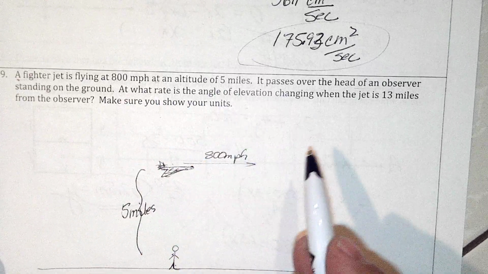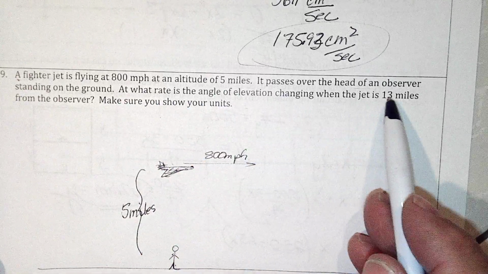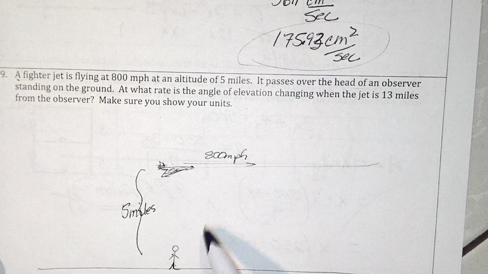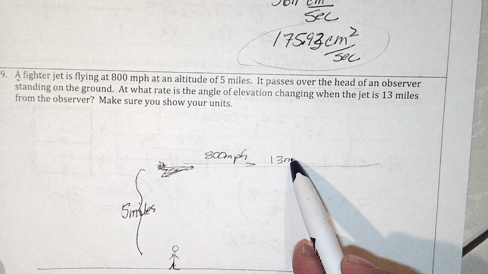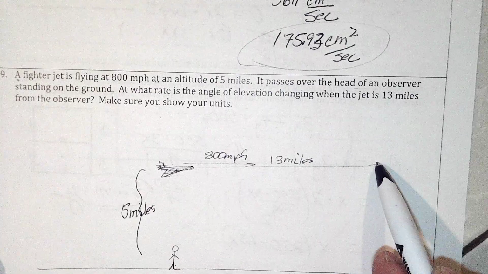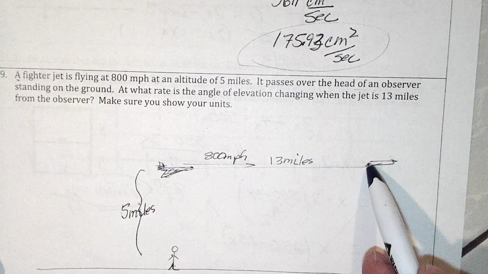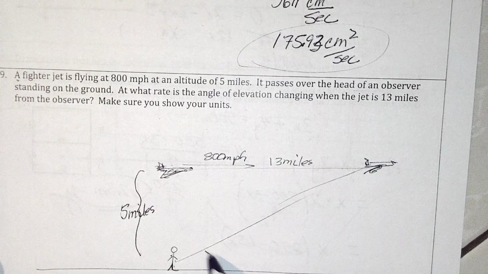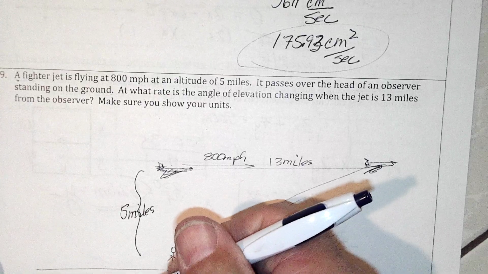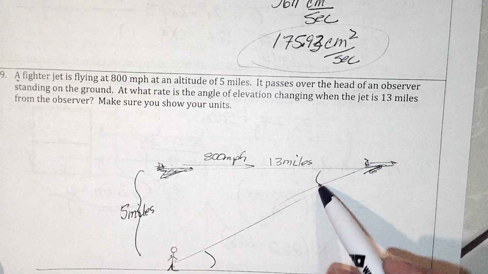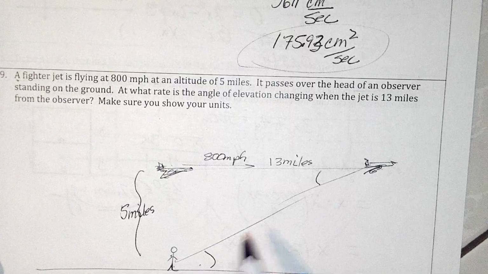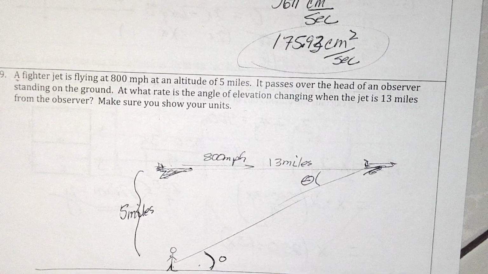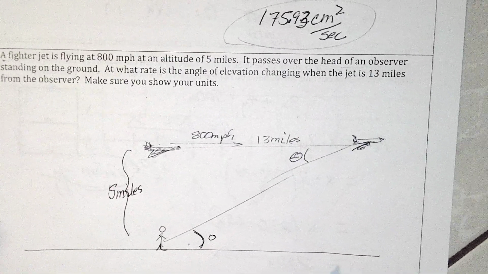At what rate is the angle of elevation changing when the jet is 13 miles from the observer? So it passes over, and eventually it's 13 miles down here. And the angle of elevation is this angle, how much you have to elevate your view, which is going to be same as this because that's alternating interior angle. So this angle, which is the same as this. We want to know how that angle is changing with respect to time.